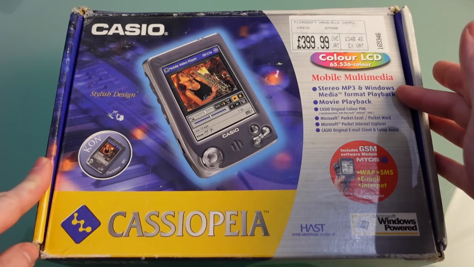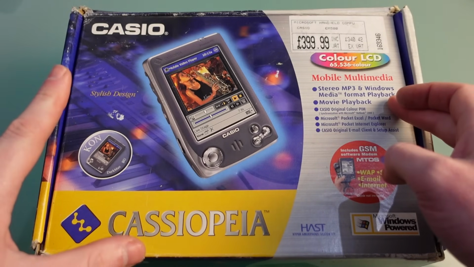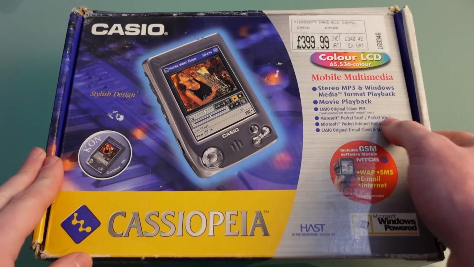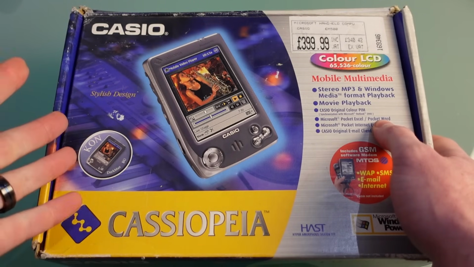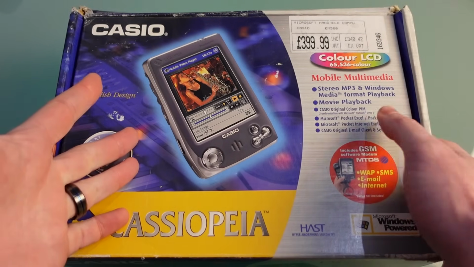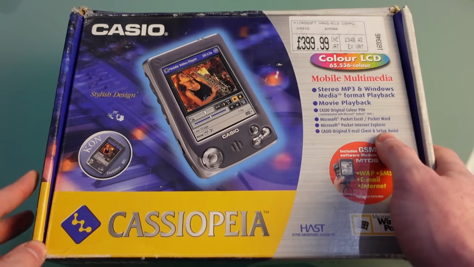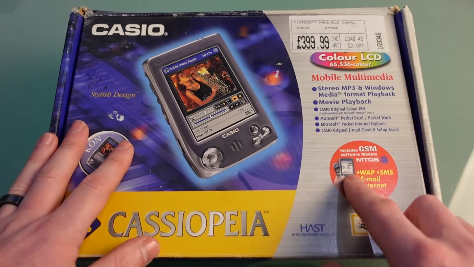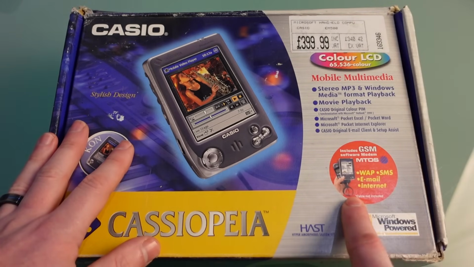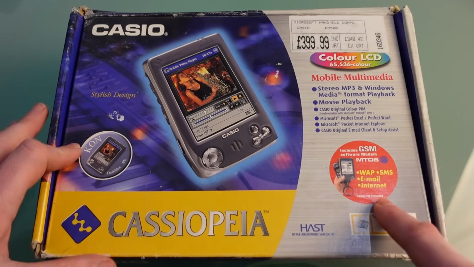It's got stereo MP3 and Windows Media Playback, movie playback, that's via some of the additional software. It's advertising the fact that we now have Pocket Excel and Pocket Word to differentiate it from the palm-sized PCs that came before. It's got Pocket Internet Explorer and the Casio email client and setup assist. So the ROM includes a GSM software modem. However, you'll notice that the cable is not included. So of course you would need to buy a proprietary cable in order to take advantage of that.